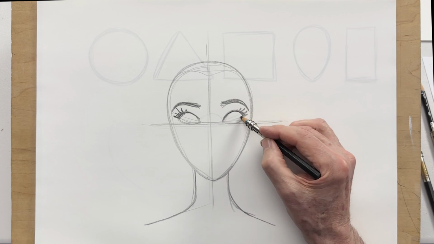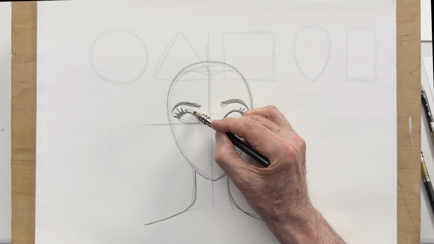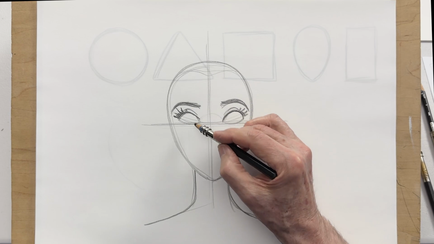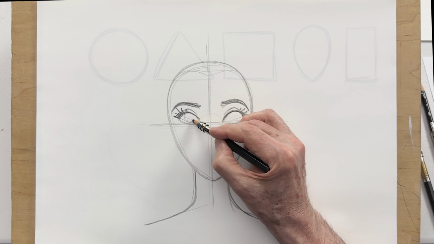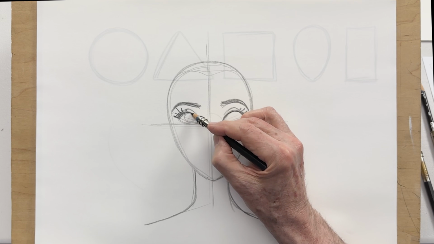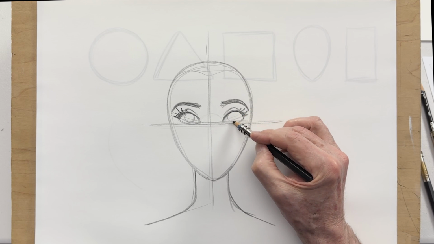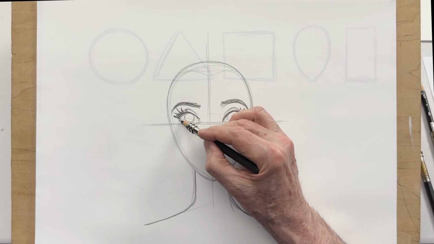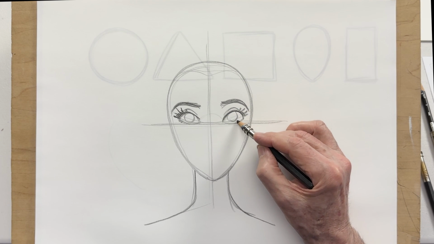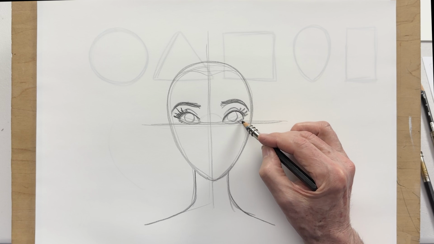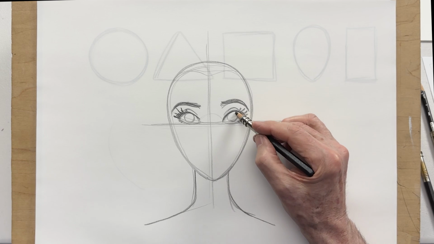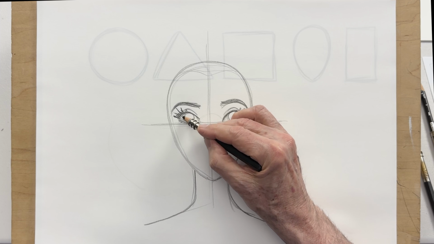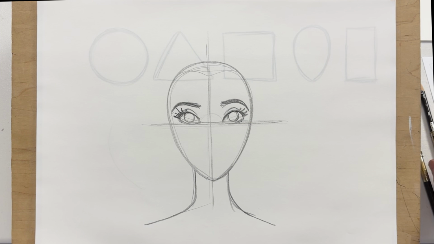And then an eyelid. And then inside that, we want to place the pupil. Now, some eyes like to have some slight bottom lashes. Not too much, just a little bit. So there's our pupil.